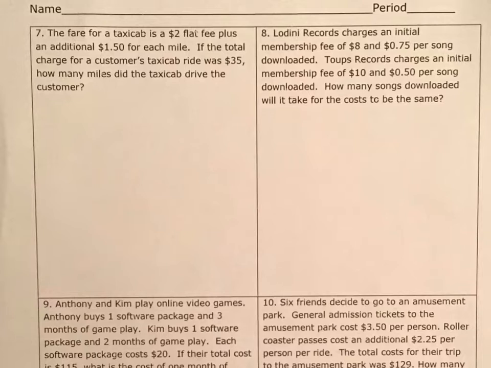So taking a look at this first word problem, the fare for a taxi cab is a $2 flat fee plus an additional $1.50 for each mile. If the total charge for a customer's taxi cab ride was $35, how many miles did the taxi cab drive the customer? Okay, so if you take a look at usually the last sentence of a word problem, it says how many miles did the taxi cab drive the customer? That's the variable that they're asking us to solve for.